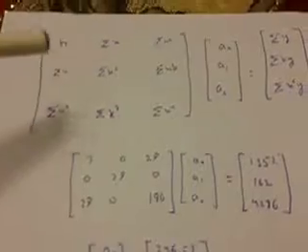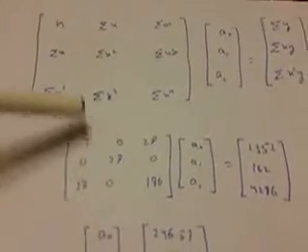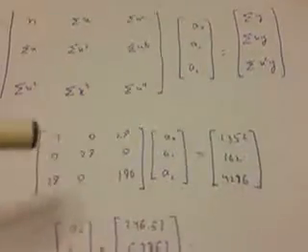If you look one more time at all of these values, you'll find out that all of these values we've already calculated. So we just have to plug and play. So we put all of these values in, all of these values here, and we get a0, a1, a2.